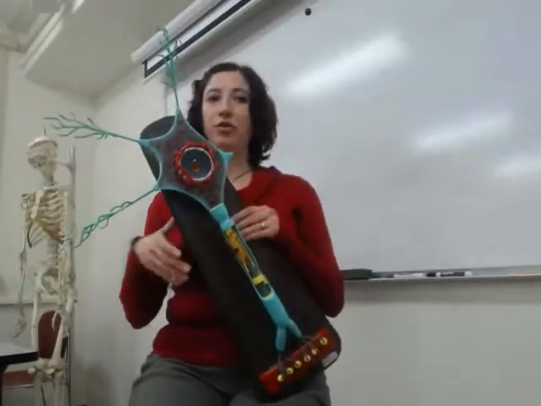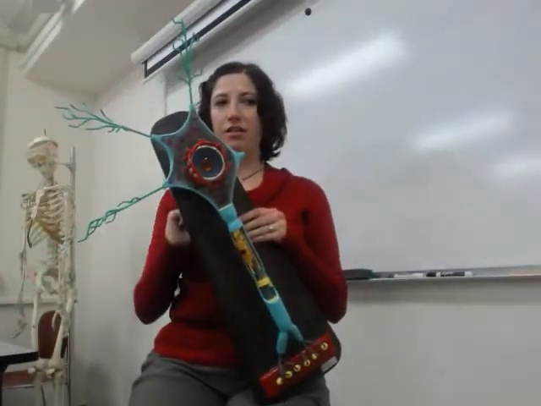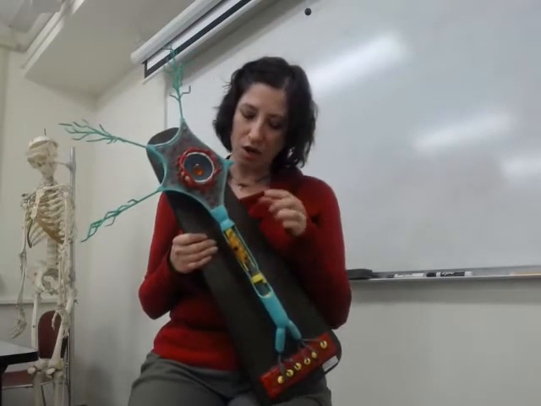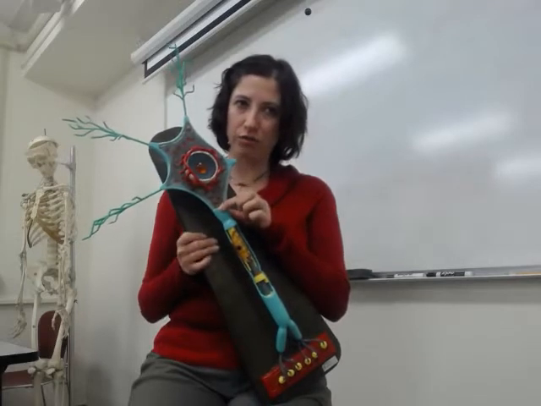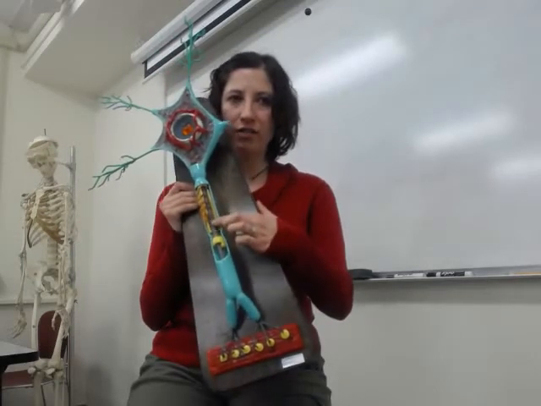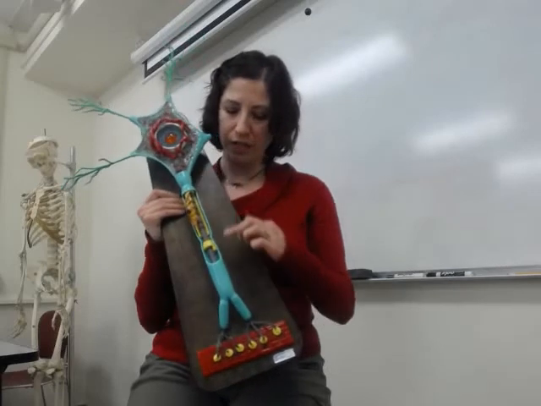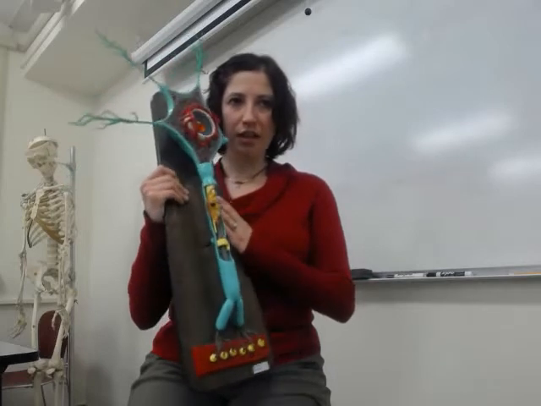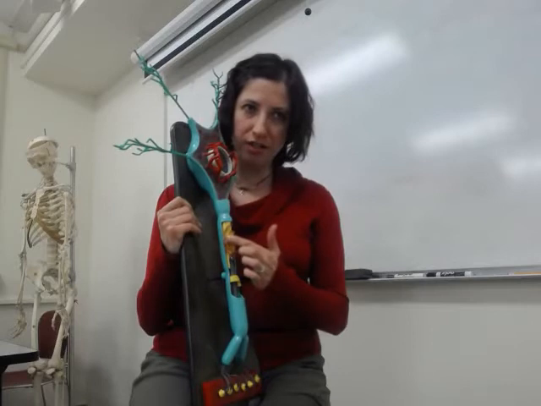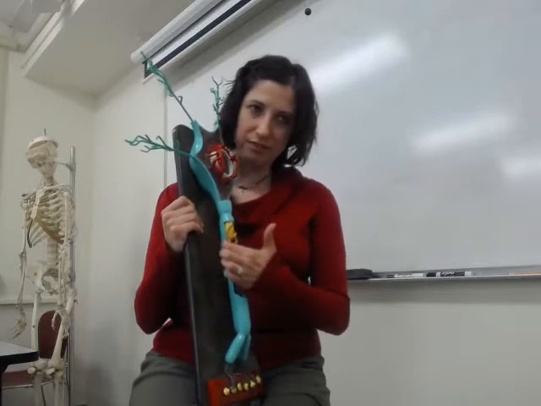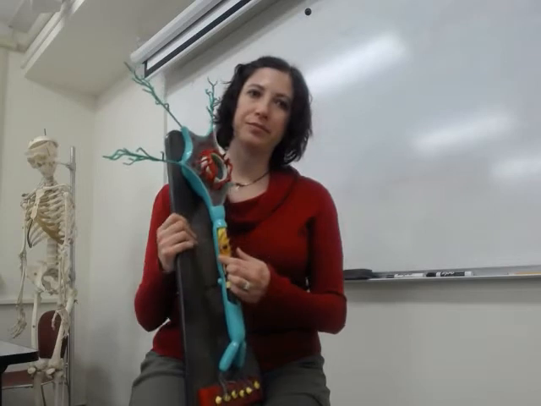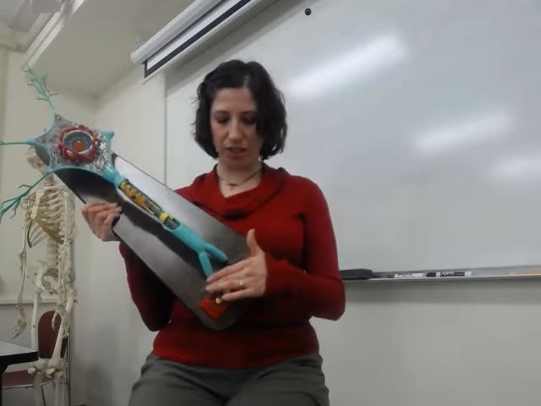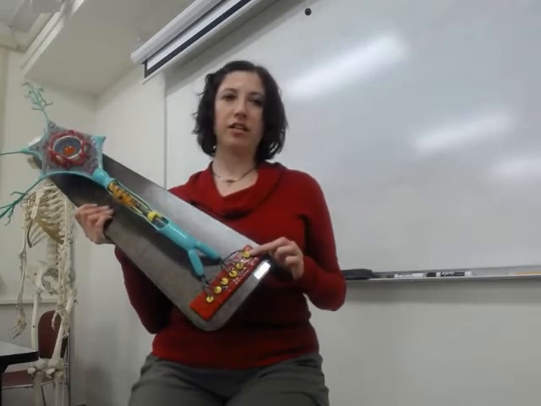So to review, we have our dendrites, the incoming message. We have our soma with our nucleus in the center. We have our axon hillock, the trigger zone. Our axon will leave the axon hillock, run all the way down. It is protected by this myelin sheath here. The myelin sheath is formed by our Schwann cell, and that very outer protective layer is what we call the neurolemma. As the axon branches down towards its end, these are our terminal arborizations, and at the very end of those we find our synaptic knobs.